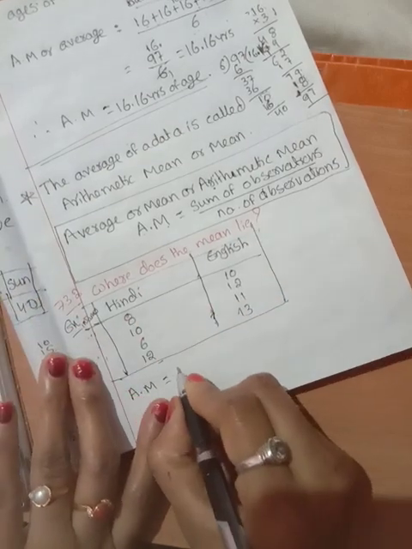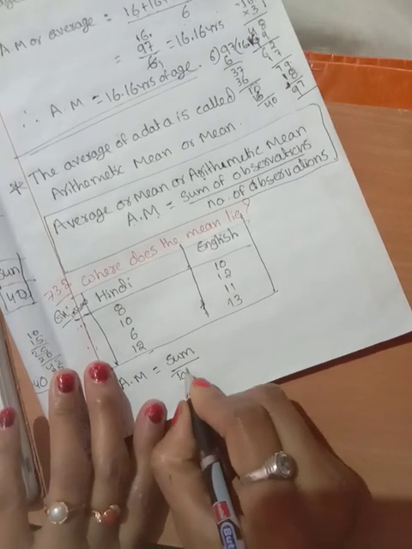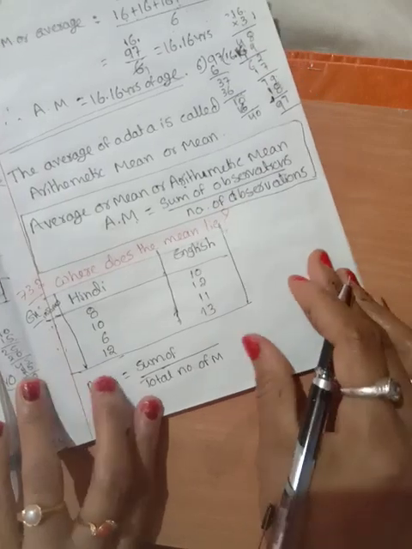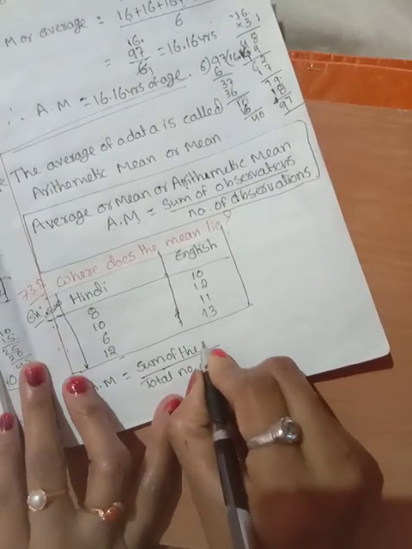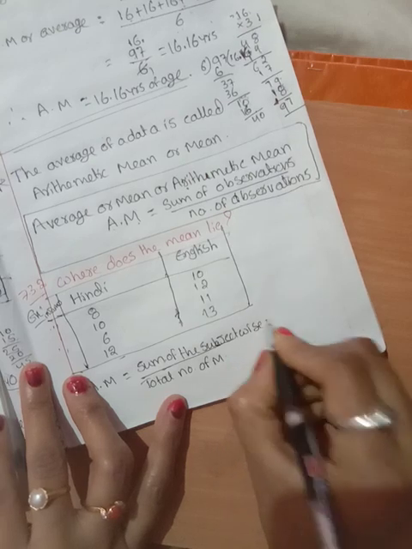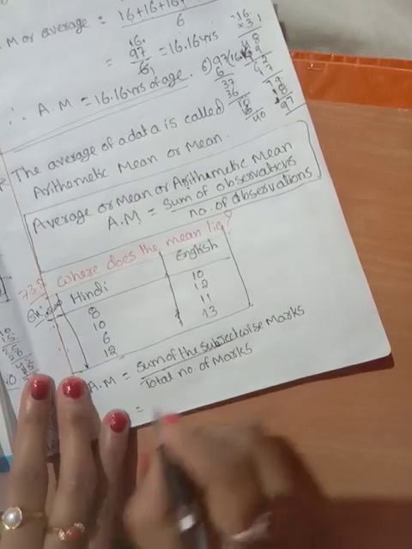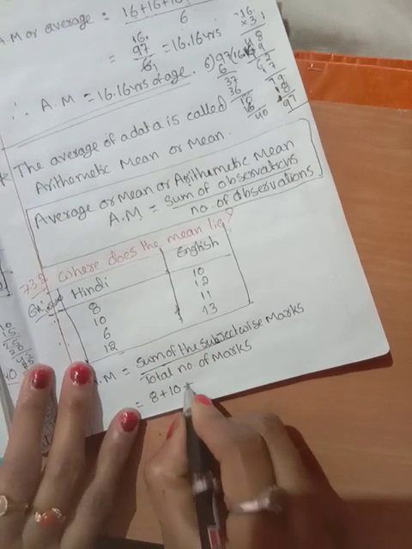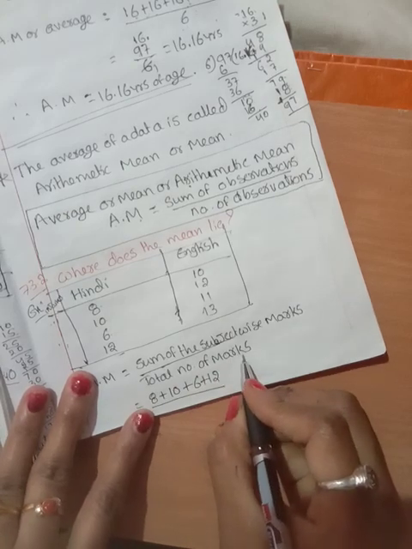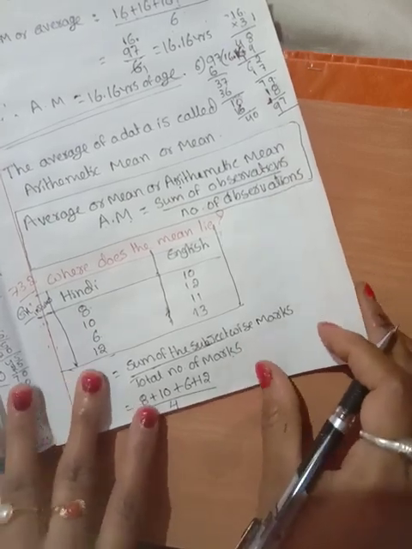The arithmetic mean is the sum of the subject-wise marks divided by the total number of marks. The sum is 8 plus 10 plus 6 plus 12, divided by the number of students, which is 4 only.